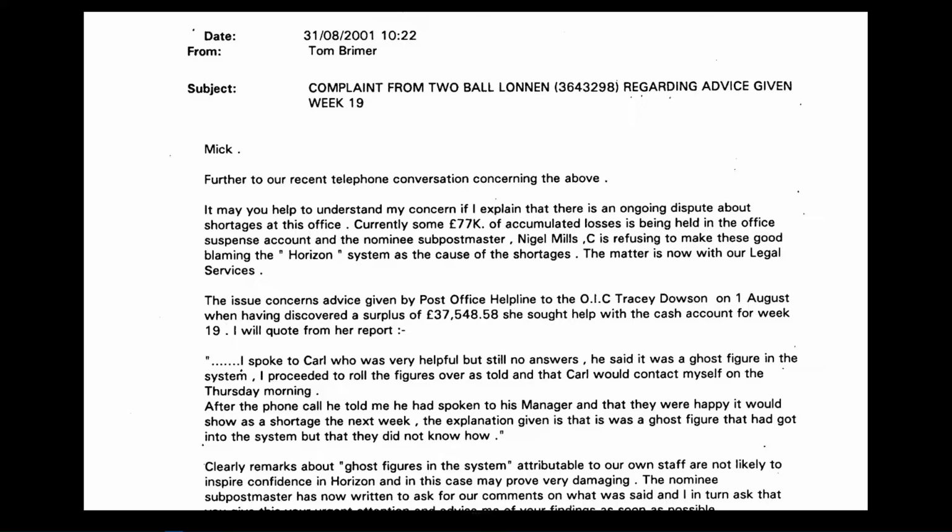I don't recall hearing it at the time. I've heard it since, and obviously since I've left the post office and this trial I've heard those terms, but I don't recall at the time hearing those terms. If we scroll down in the message from the retail line manager, he says, clearly remarks about ghost figures in the system attributable to our own staff are not likely to inspire confidence in Horizon, and in this case may prove very damaging.